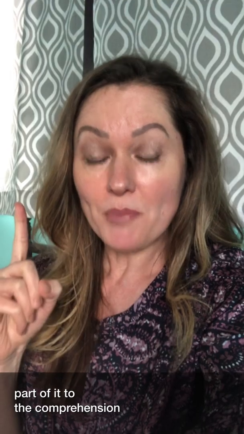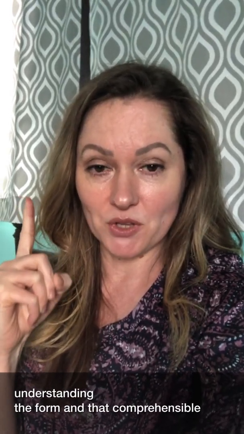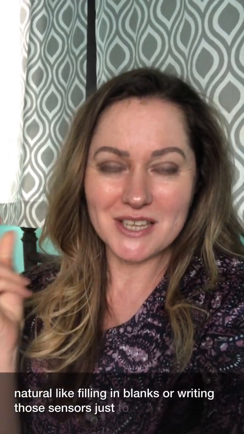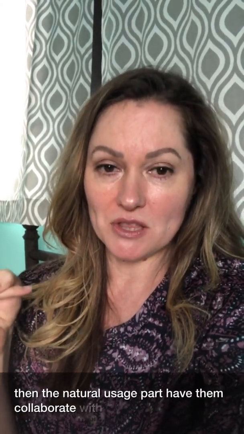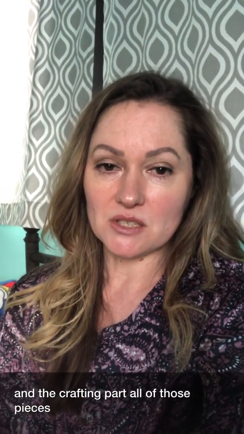The comprehension part: understanding the form in that comprehensible input. The usage part, whether it be something that isn't natural, like filling in blanks or writing those sentences, just to get the form. And then the natural usage part: have them collaborate with other students on tasks and speaking and writing, or writing on their own. And then the editing and the correcting part. All of those pieces go together for grammatical competence.